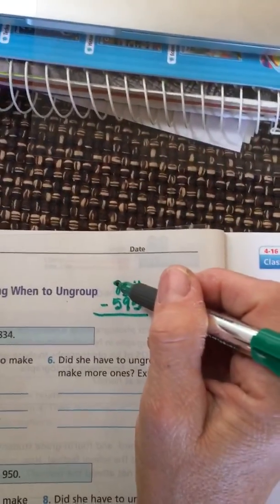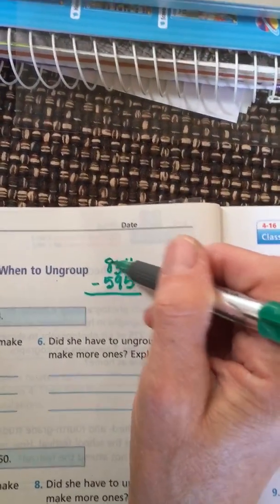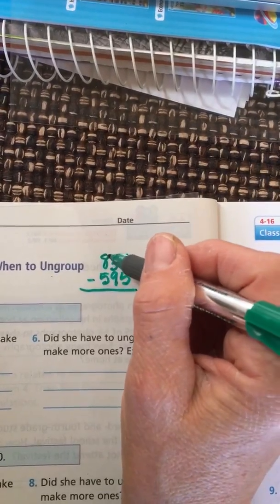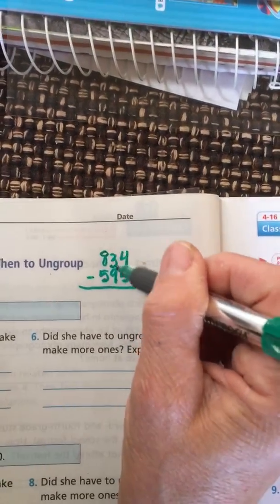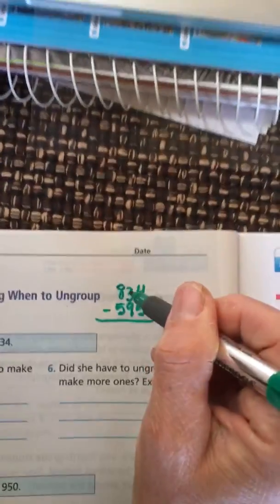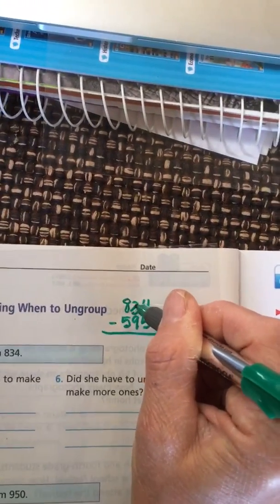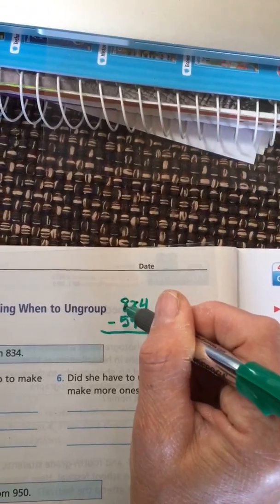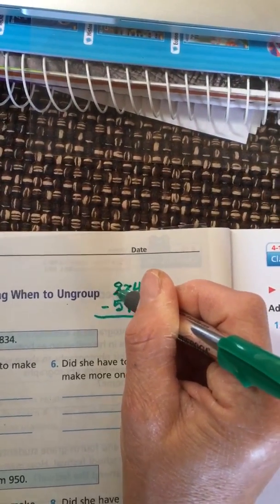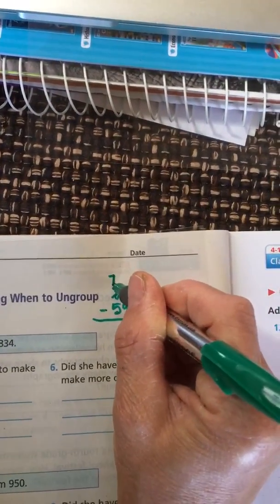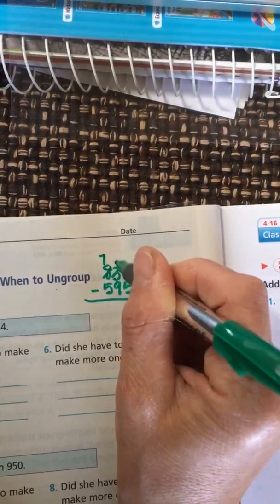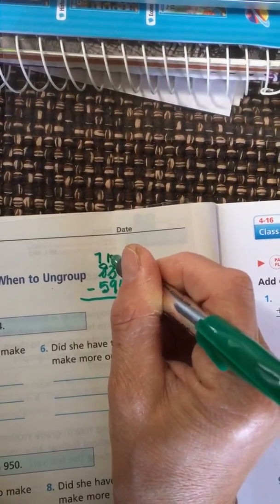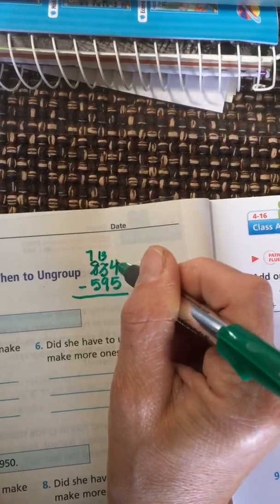Now, remember last week we learned that you can ungroup from the left or right if you do it all before you start subtracting? I'm okay on hundreds. I am not okay on tens. I need to go next door to the hundreds family. Hello, may I borrow 100 square? Yes, they say. So now they only have 7 hundreds, and I have 10 10 sticks plus the 3 I already had. I have 13 tens now.